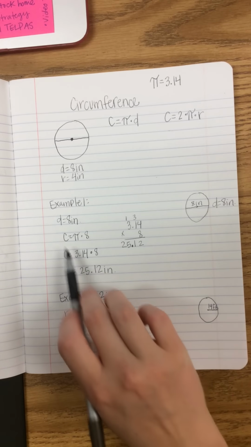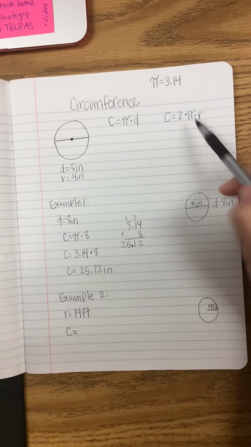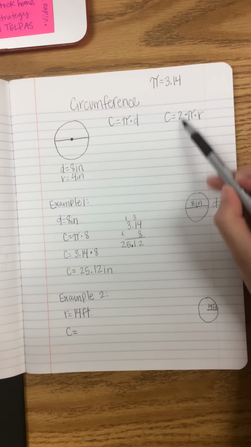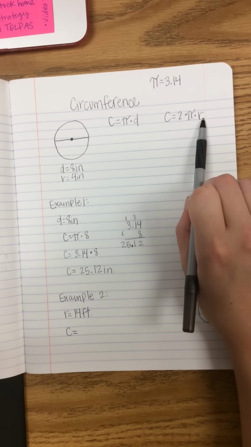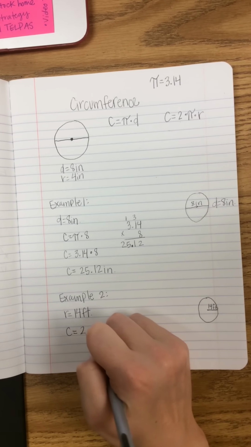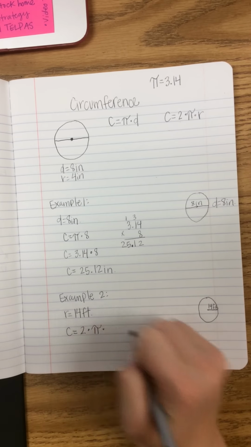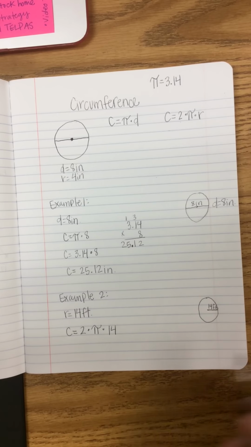Now the next step is to write out our formula. Okay, circumference equals 2 pi r. That's the one we're going to use because they gave us radius. So we're going to use the formula for radius. So we're going to keep the 2, multiply it by pi, and then instead of writing r, we're just going to substitute 14 in for radius.